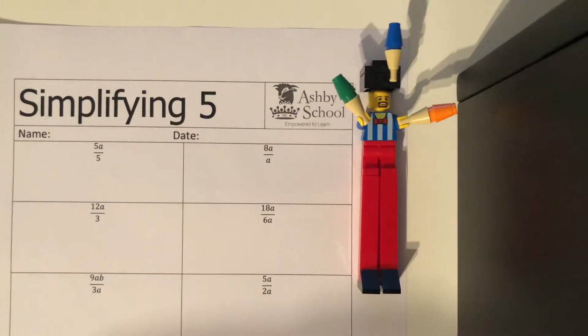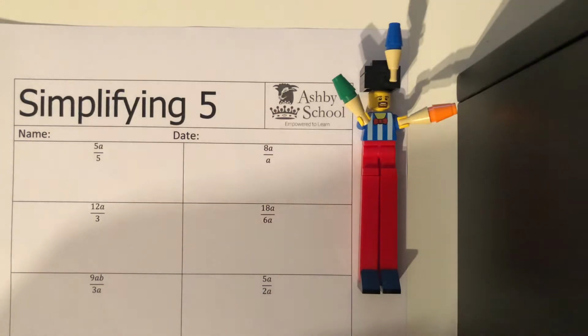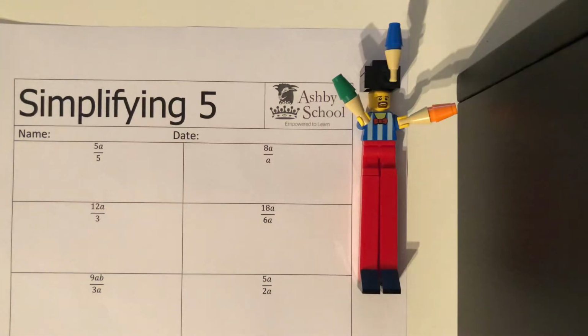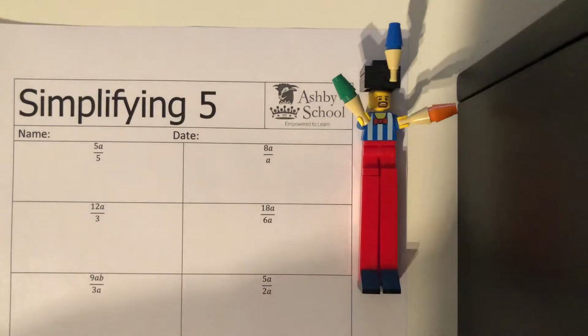So, simplifying 5. Why are we doing this rather than expansion? We're moving back to it. Well, the idea is expansion is all about multiplying out brackets. But of course, linked to multiplication, as I've told you before, is division. And what we're going to do for a start is look at simplifying some algebraic expressions that involve a division. So you'll see all of these are written as fractions. Something on the top, something on the bottom.